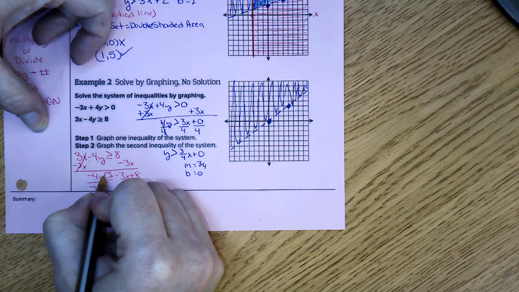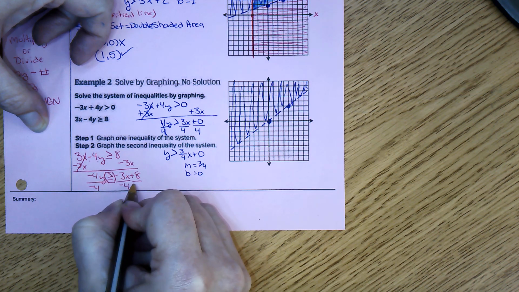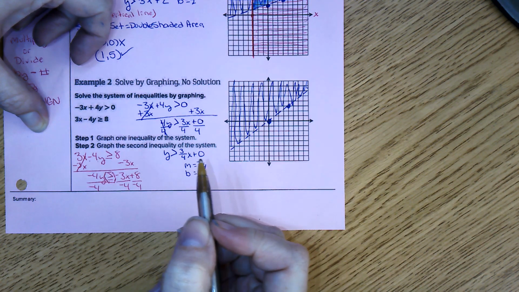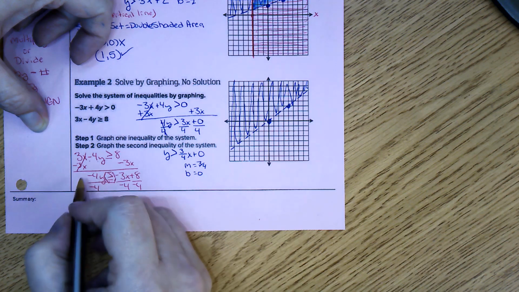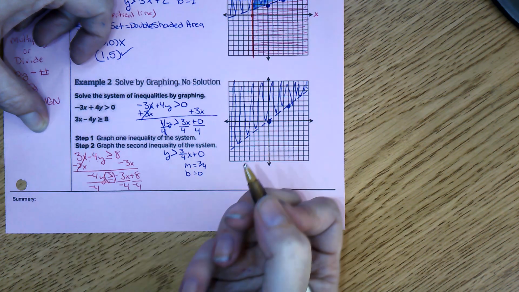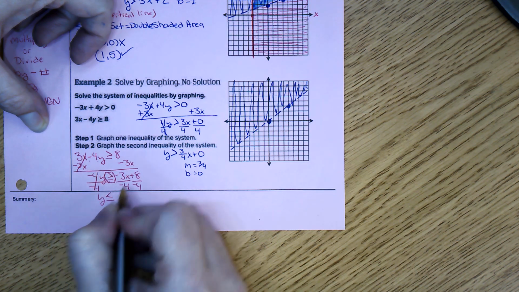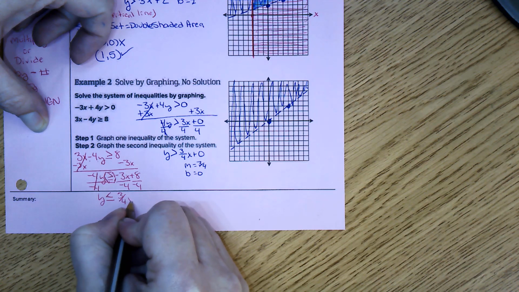Oops, if I'm dividing by a negative, I must change the sign. Now the reason why I put that little shape around my sign is so that when I go through, I will flip my sign. I don't forget, okay? So y, I'm flipping my sign. Negative divided by negative is a positive.